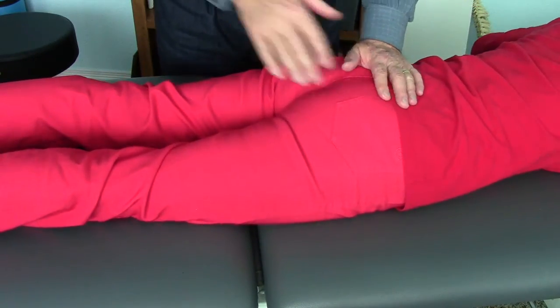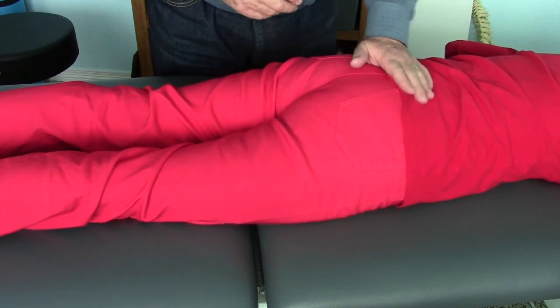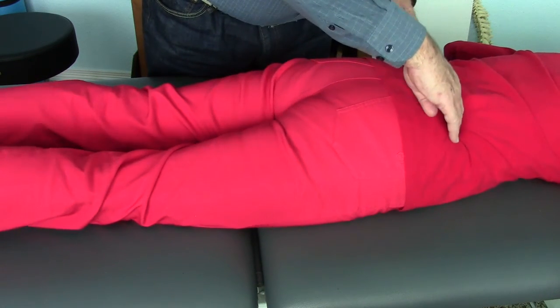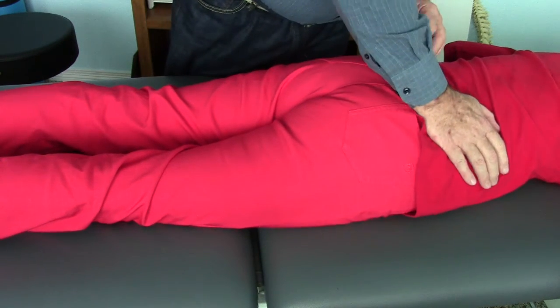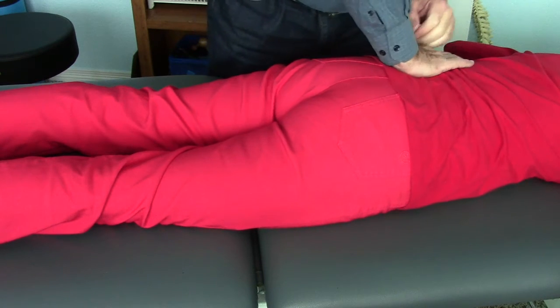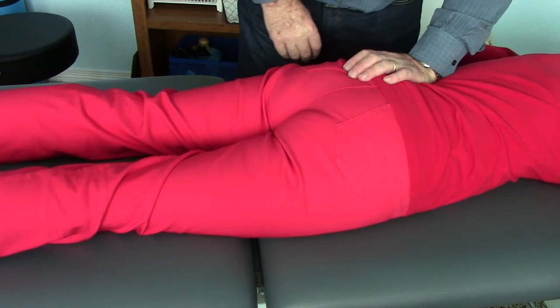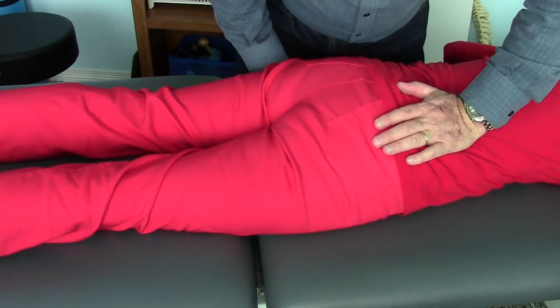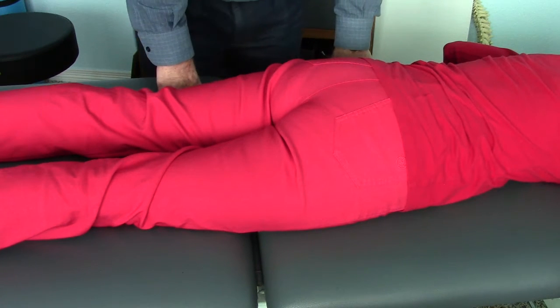We've already screened her hip joint. She has full motion in all directions, and has normal strength and sensation distally. The iliac shelf is higher on the right. She has forward mobility on the right side and also on the left side. Good inferior mobility on the left, and the right side does not move inferiorly. And this is named an anterior ilium.